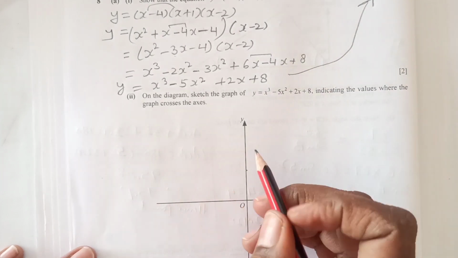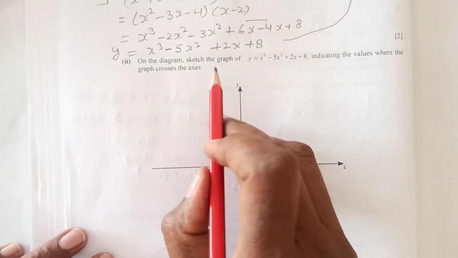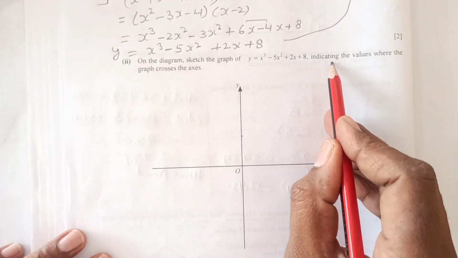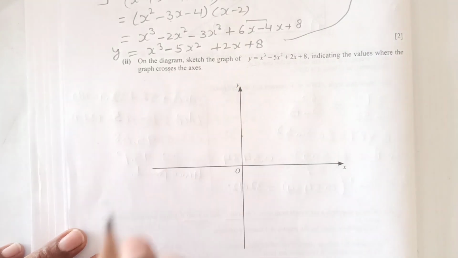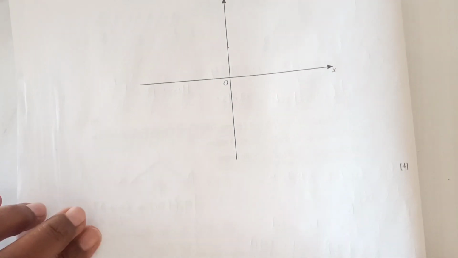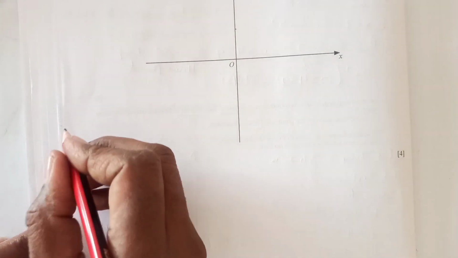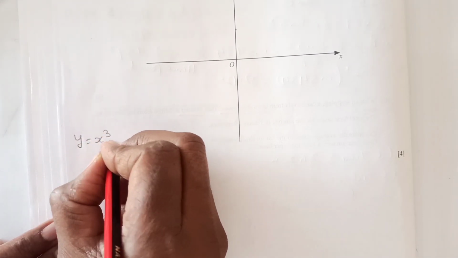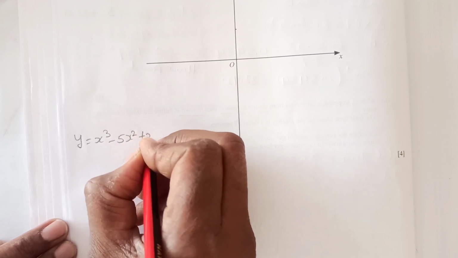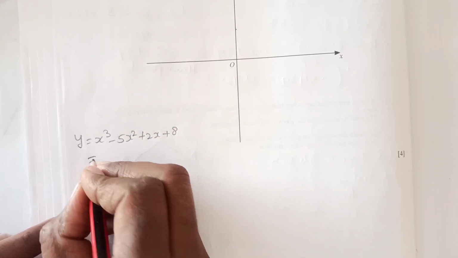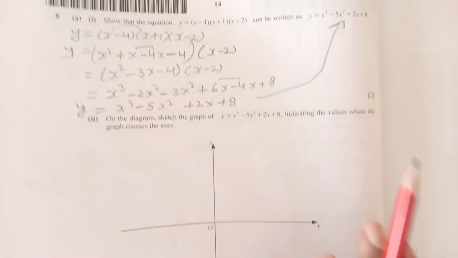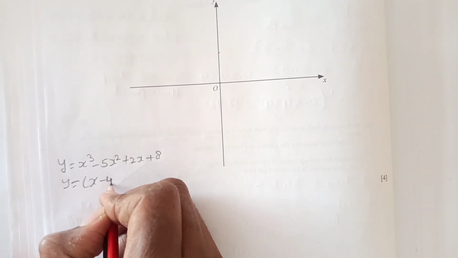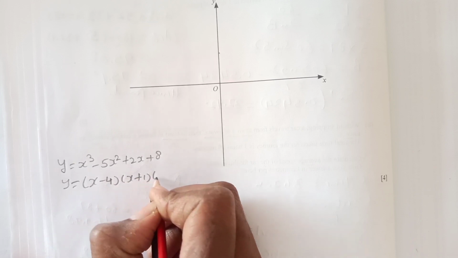So now on the graph, part B, this is a bit tricky. On the diagram, sketch the graph of this, indicating the values where the graph crosses the x-axis. Now this graph will need a lot of calculations, so make sure that you have proper space there. So y equals to x cubed minus 5x squared plus 2x plus 8. Now as you know, this can be written as these factors. Okay, so I can just replace with those factors: x minus 4, x plus 1, x minus 2.